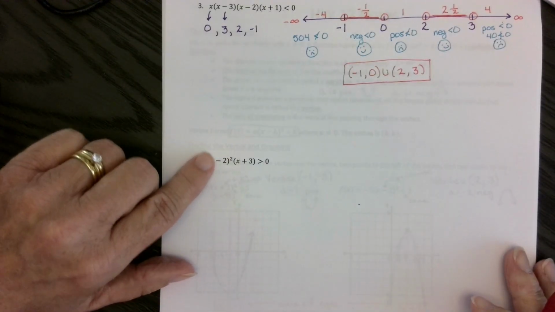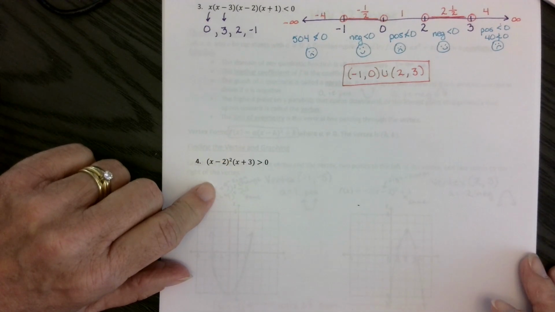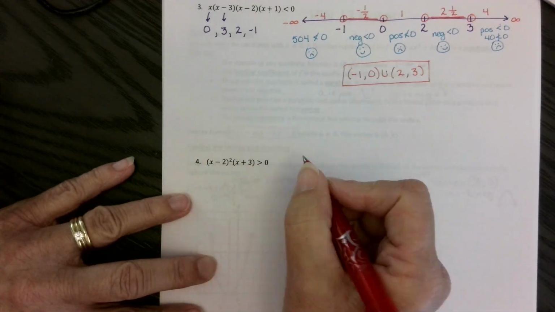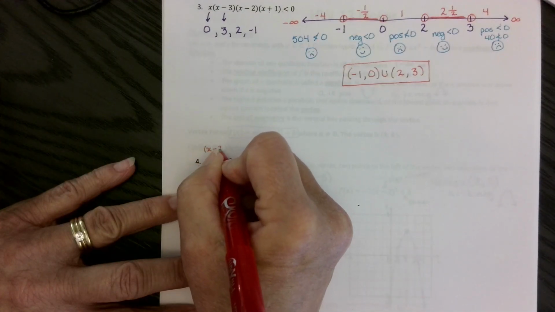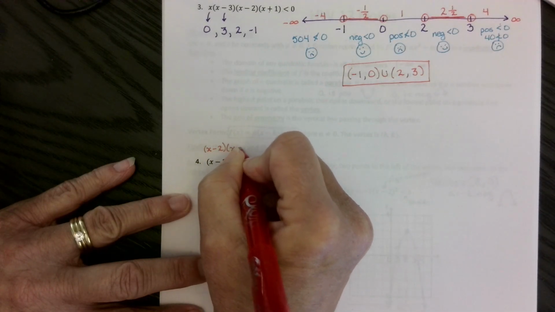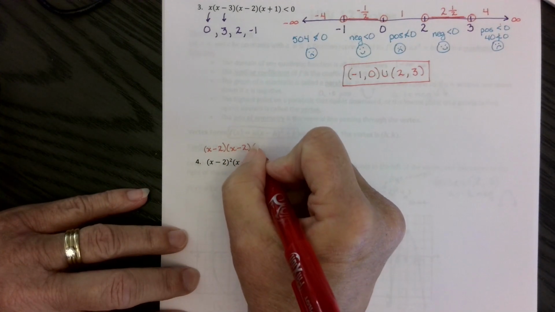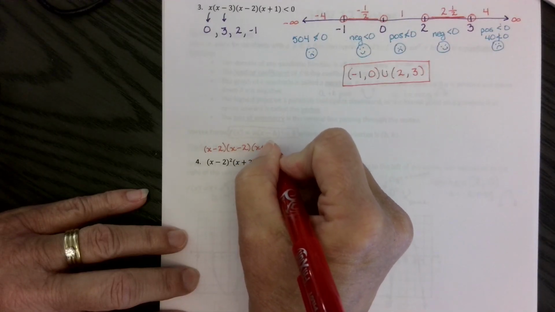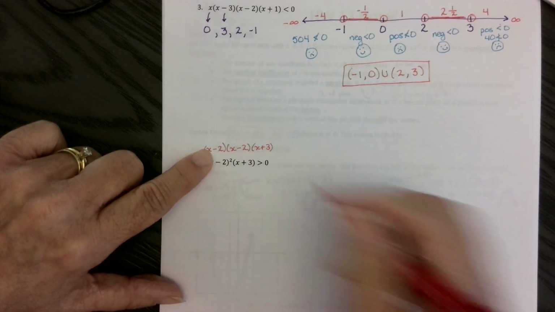Now, this one right here, I know it's squared. I realize that. So this just means I have 2 of these. That's all that means. That's it. Because I could have written it like this, right? It's the same exact thing. Here I'd get a positive 2.